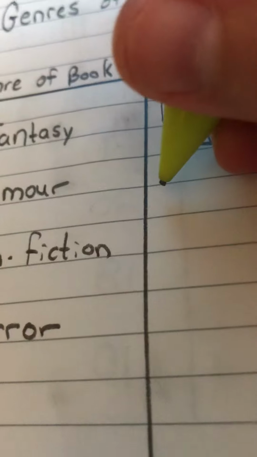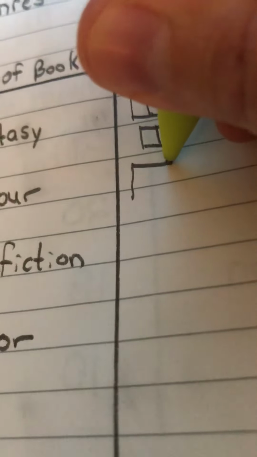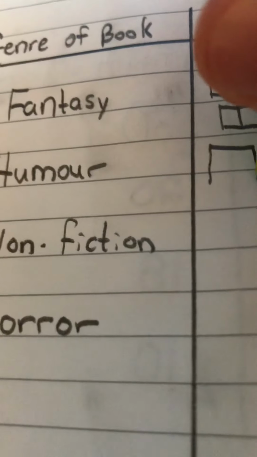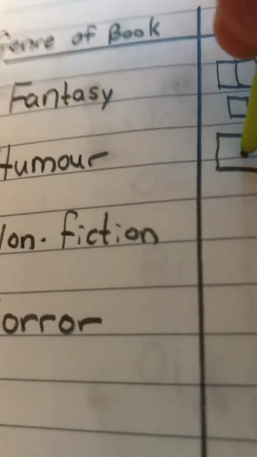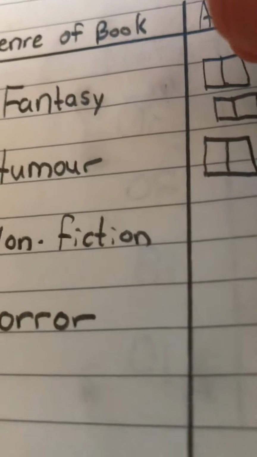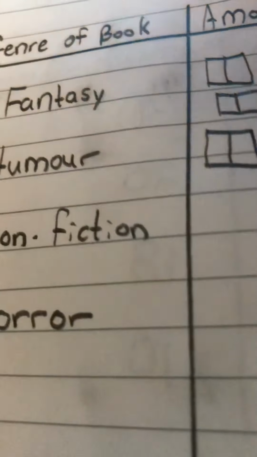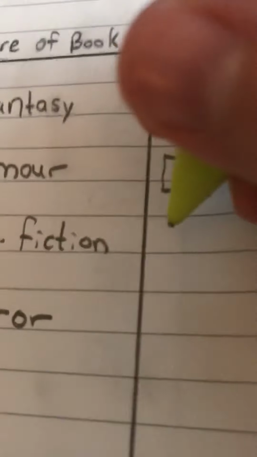So I'll line it up and count by 5s again. I picked a scale of 5 because it was the easiest one to use. I could have done 2s, but it would have been really big. So 5, 10, 15, 20. Now this is where things are going to get interesting because nonfiction I had 18.